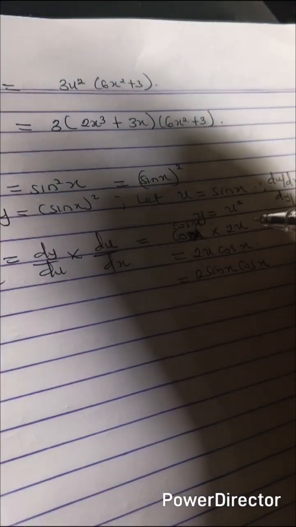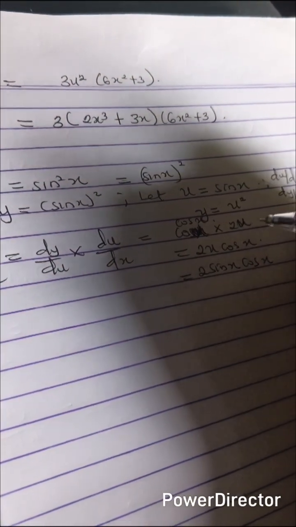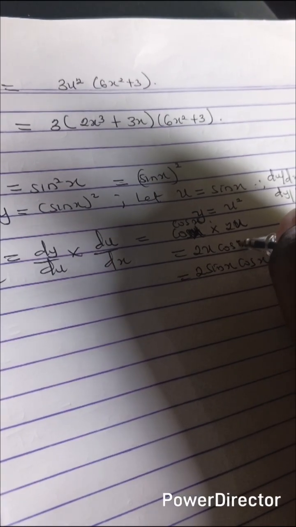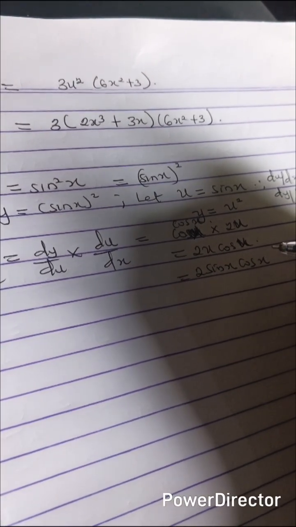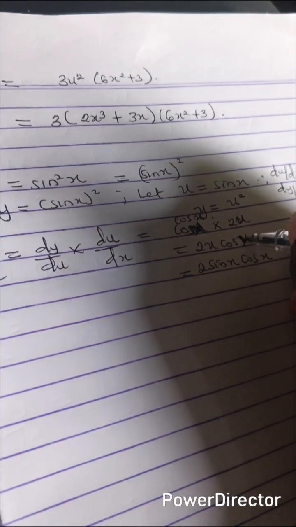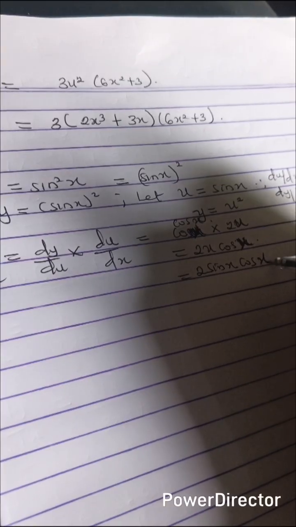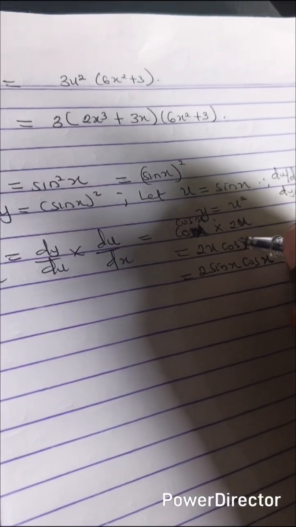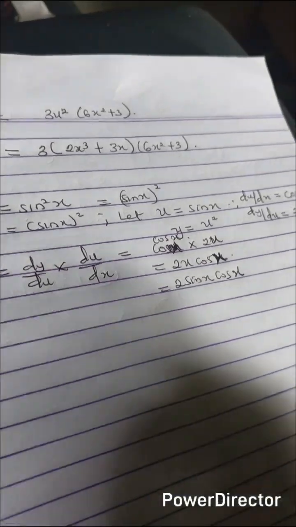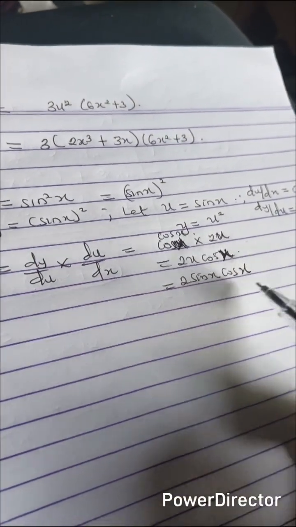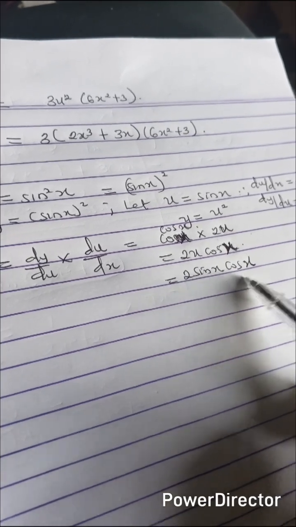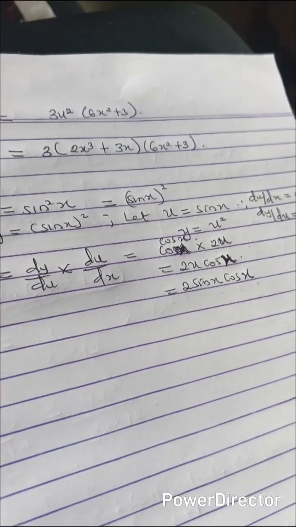I'm supposed to adjust the u so that it looks better, so you will not be confusing u with x. This is 2u and this is cos x. Are we clear now? So this is cos x times 2u, that is 2u cos x. My u is what? Sin x. So your answer is 2 sin x cos x.